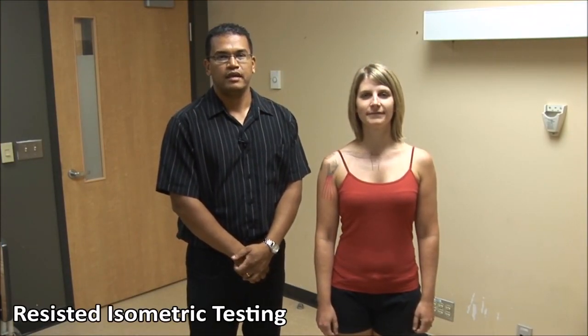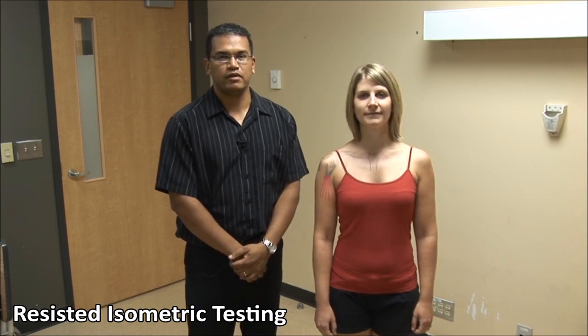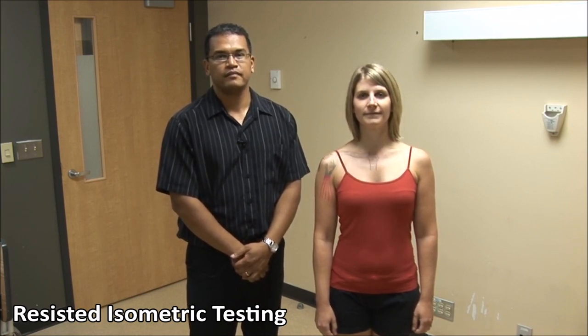Let us look at power assessment. This is best done by resisted isometric testing. Get the patient to meet your resistance rather than you trying to meet theirs. Also, use one hand to stabilize the shoulder or elbow as needed.